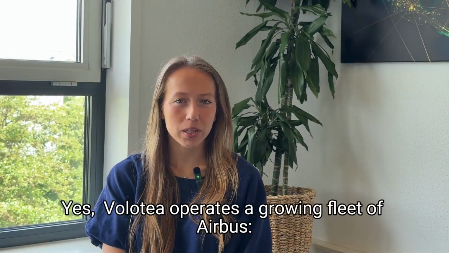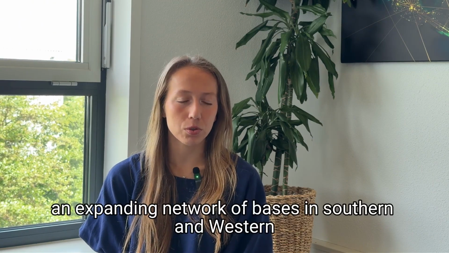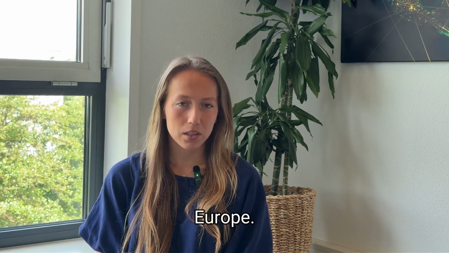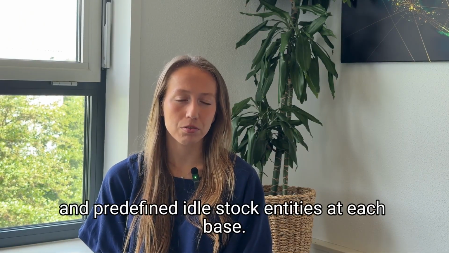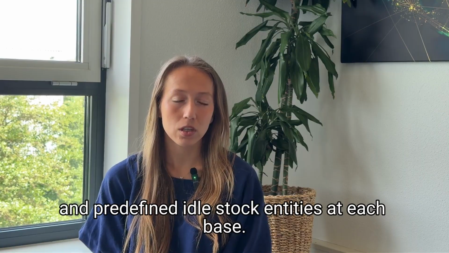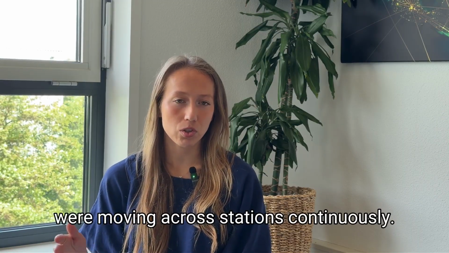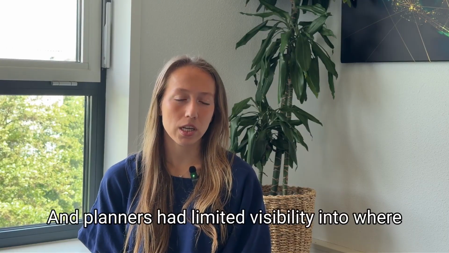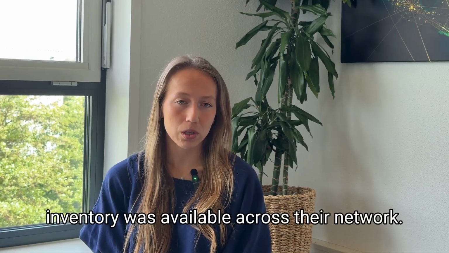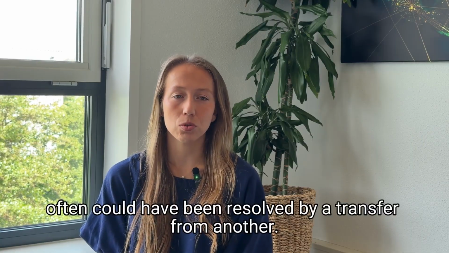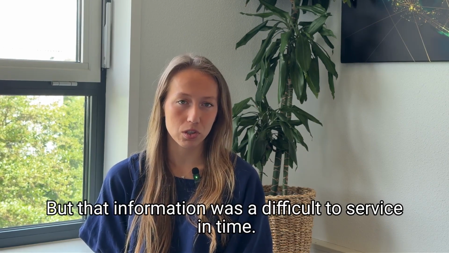Yes, Volotea operates a growing fleet of Airbus A319 and A320 aircraft across an expanding network of bases in Southern and Western Europe. As the network grew, spare parts planning was largely coordinated through Excel and predefined idle stock quantities at each base. The challenge was that aircraft, materials and maintenance activity were moving across stations continuously, and planners had limited visibility into where inventory was available across their network. So a shortage at one base often could have been resolved by a transfer from another, but that information was difficult to surface in time.